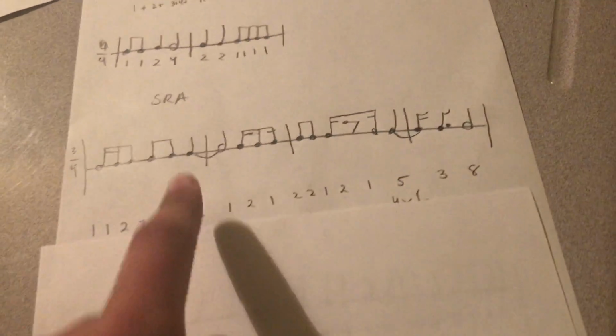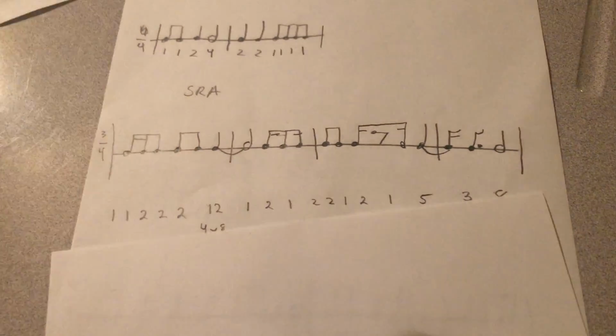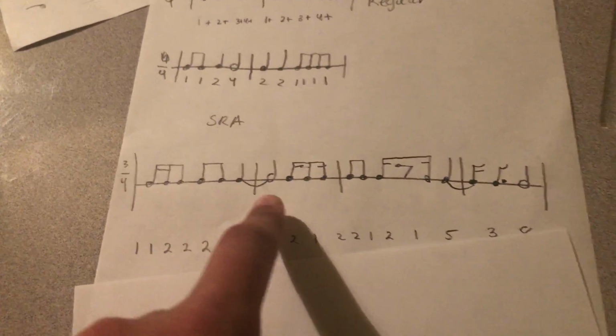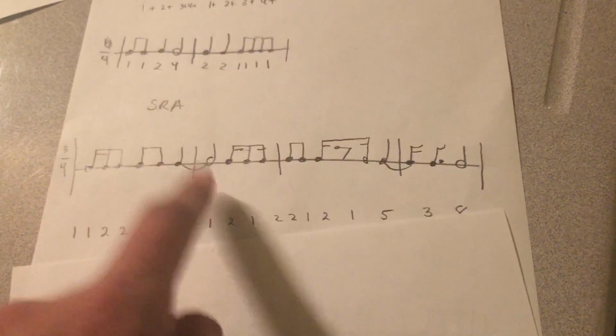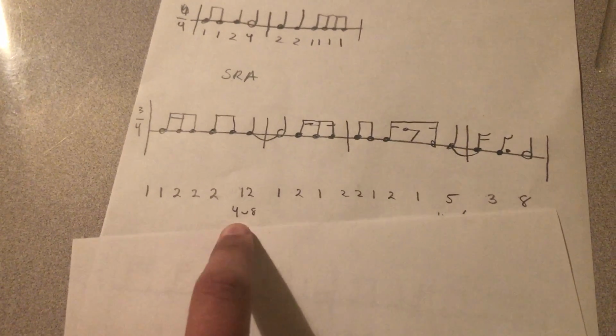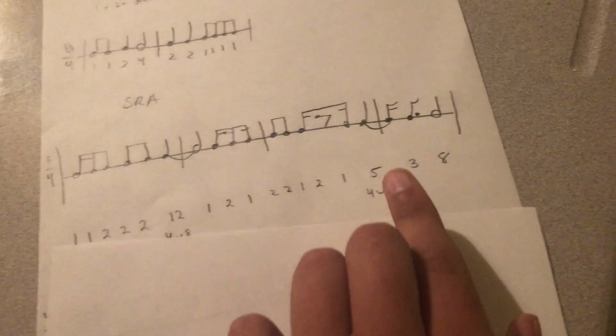Now this tie, what you do is you just simply add the numbers. There are 4 16th notes in a quarter note, so that's 4, plus there are 8 16th notes in a half note, so that's 8. So you would just add that and write that as 12. I wrote a little thing here so you can see why it's 12, and then just keep going throughout the whole measure.